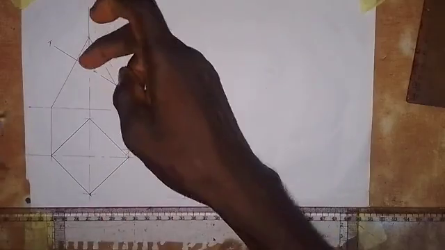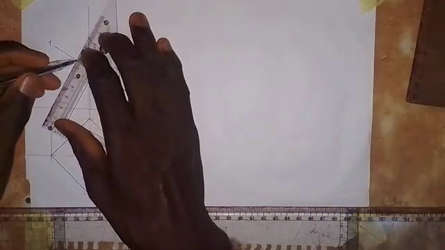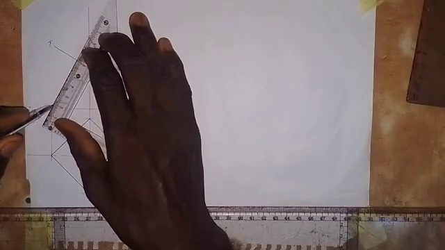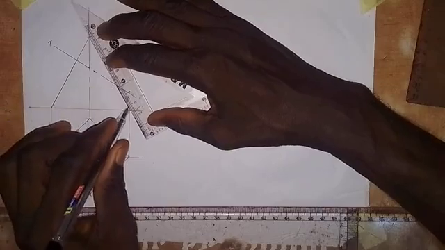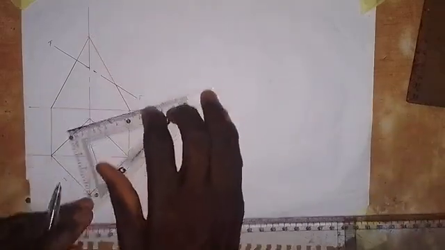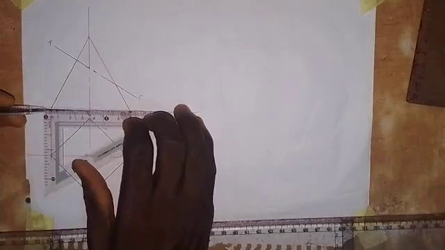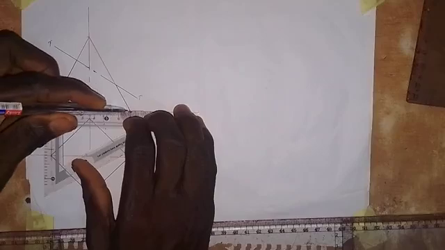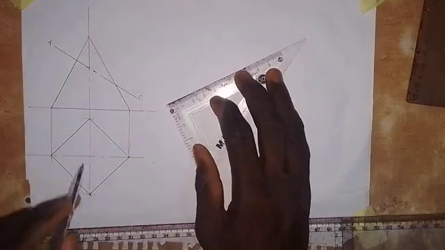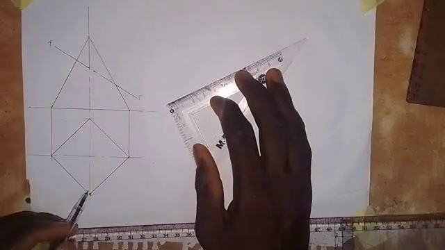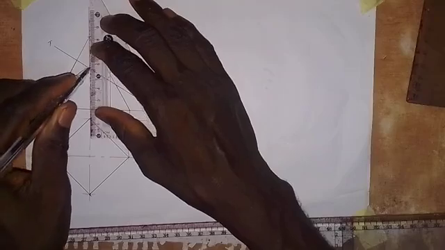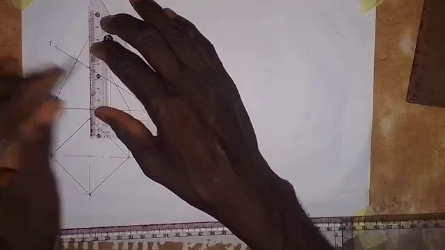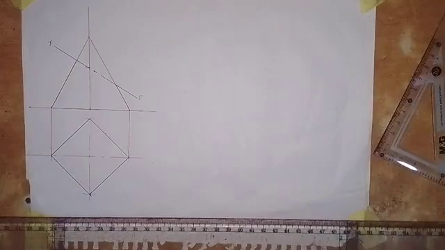Okay, so this part is cut off, so the rest that we have left here, we are going to make this line a thick line from here to here, and we also make this a thick line from here down here like this. Then we also make this a thick line from here to here. Okay, so we have this. And this line has to be made a thick line because we can see this corner, so we make this a thick line from here to here. Alright, so we have completed the front elevation as we have here.